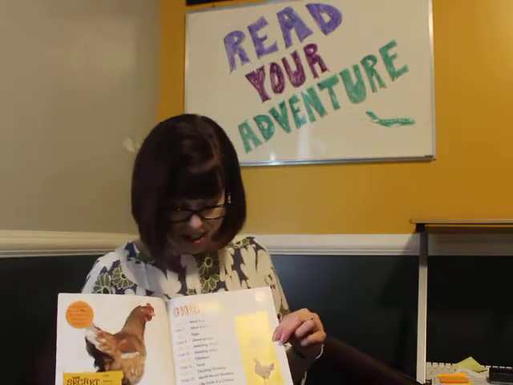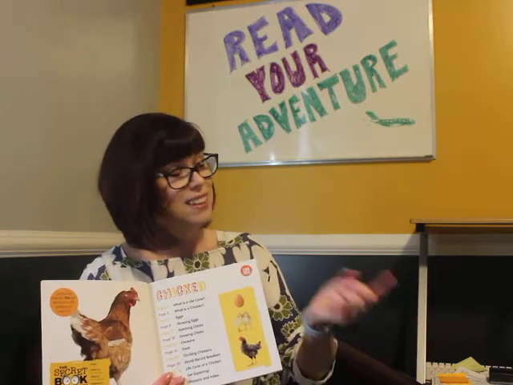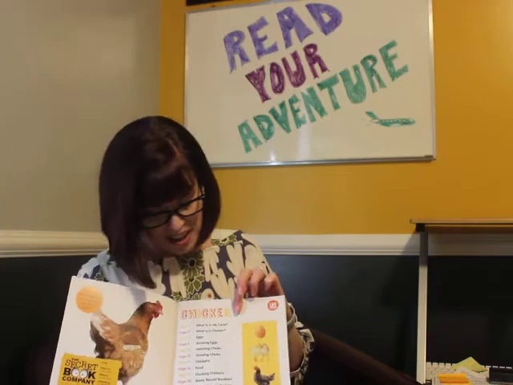So we're going to use this book, and we're going to compare that with this book that we're going to look at today called Chicken. So I want you to think about how this could be different. Well, when I open up the book, the first thing I notice is this. And I know that this is, that's right, the table of contents. We learned about that a few lessons ago.